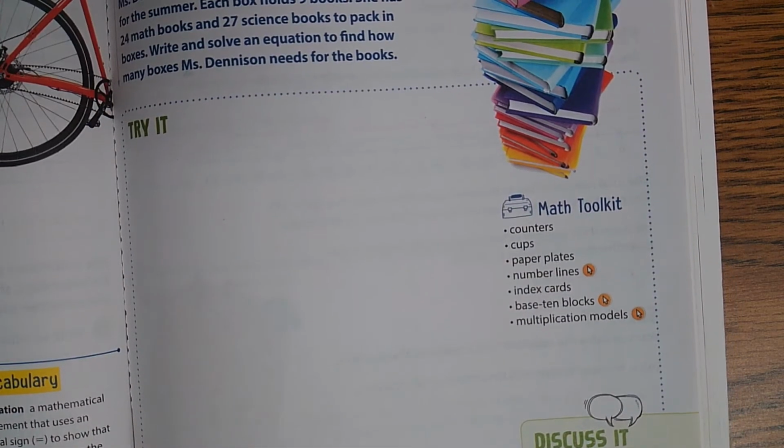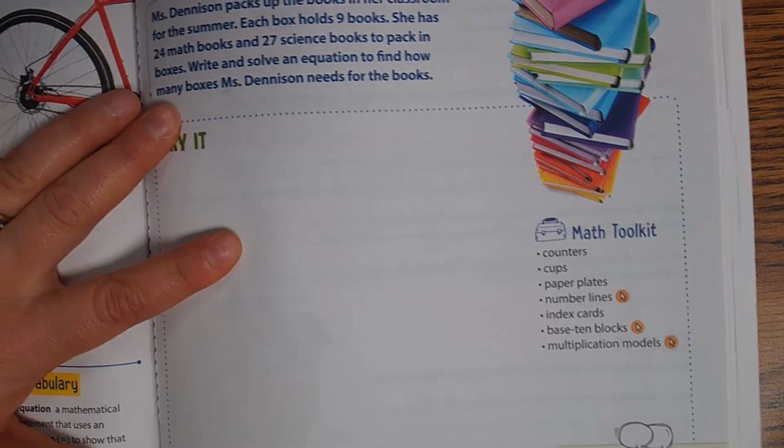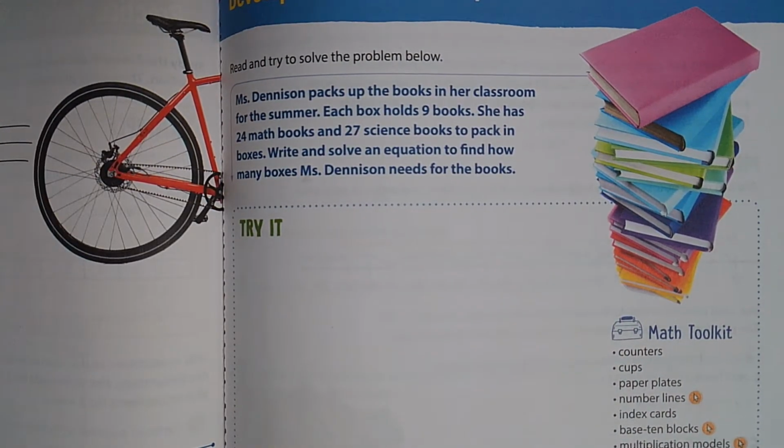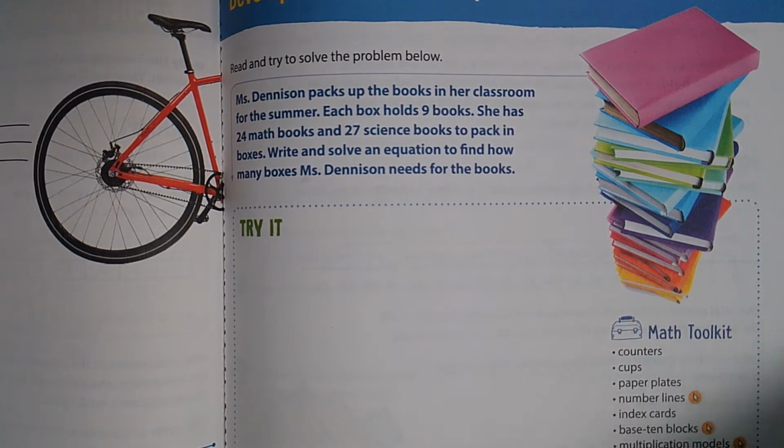So we're on page 203, session 3 of lesson 10. And this is another multi-step problem, and it is a story problem. So what should we do first? We should read it first.